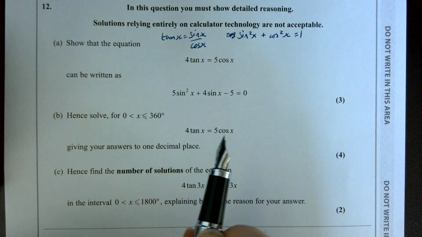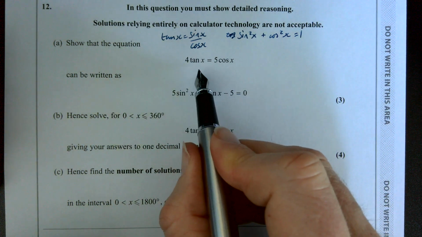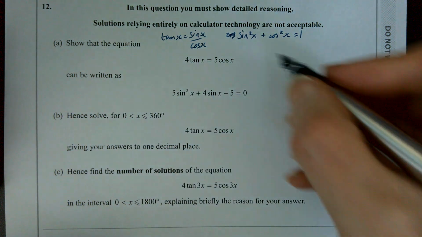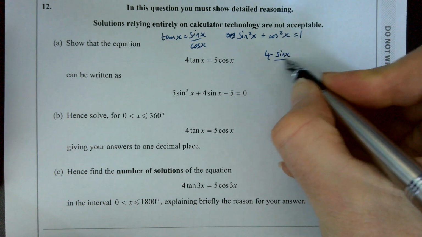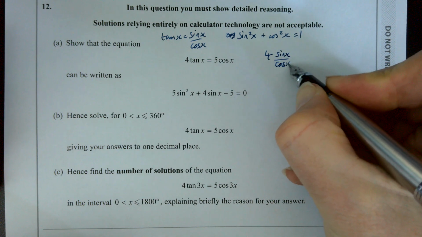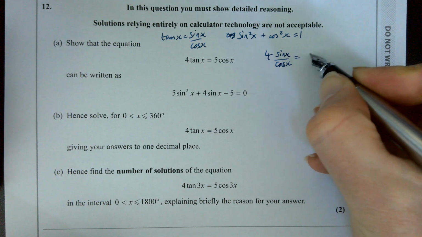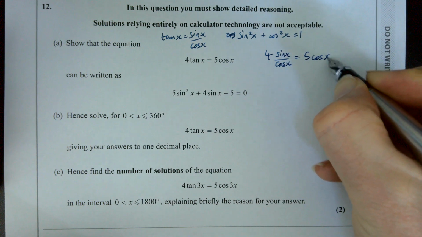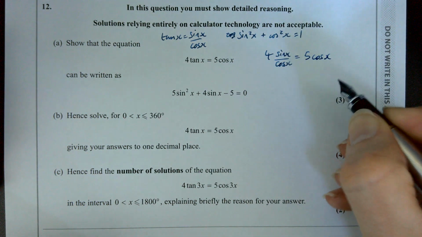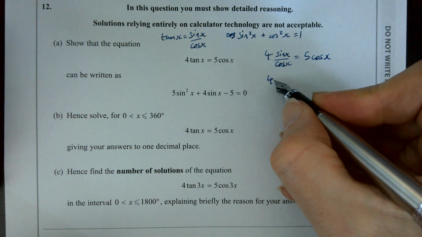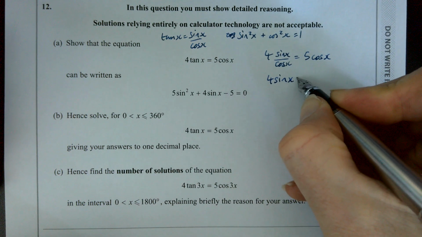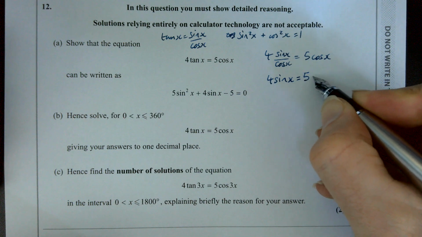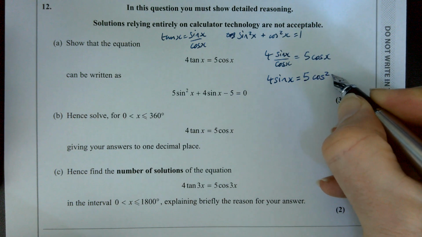So first of all, we need to get rid of the tan in here by just rewriting it as 4 sin x over cos x equals 5 cos x. Then if you multiply both sides by cos x, you get 4 sin x equals 5 cos squared x.